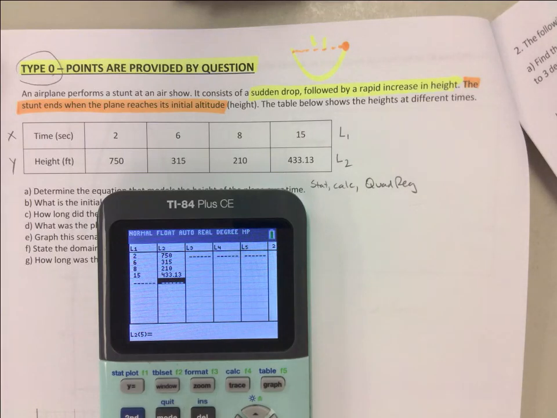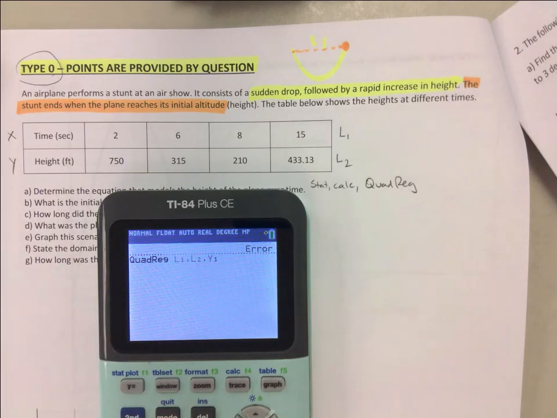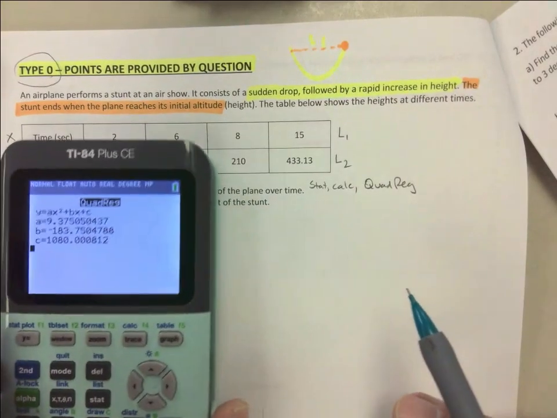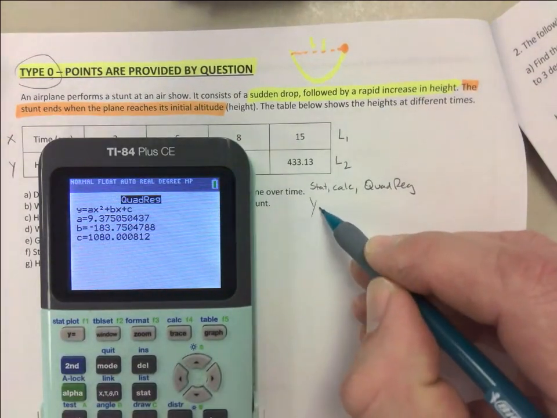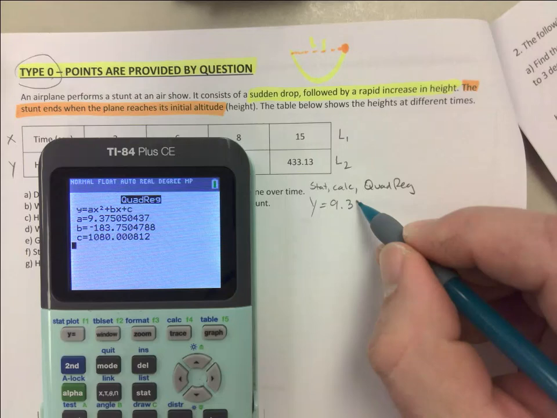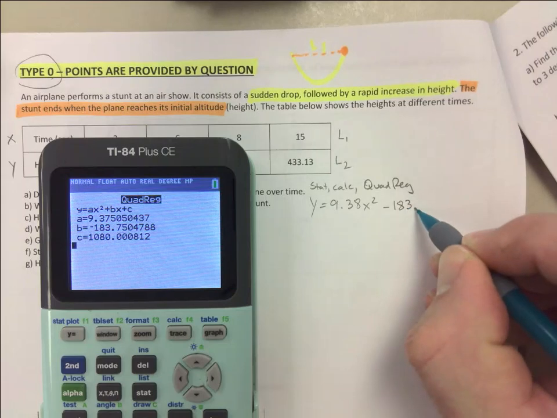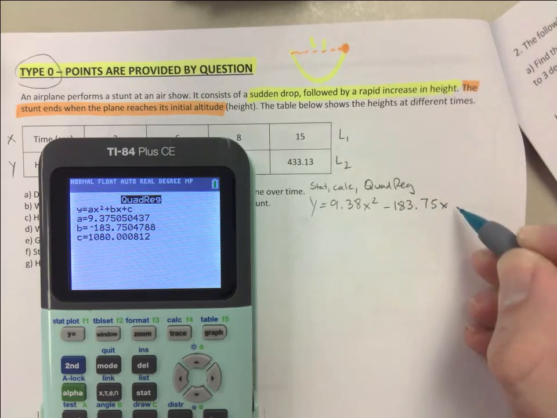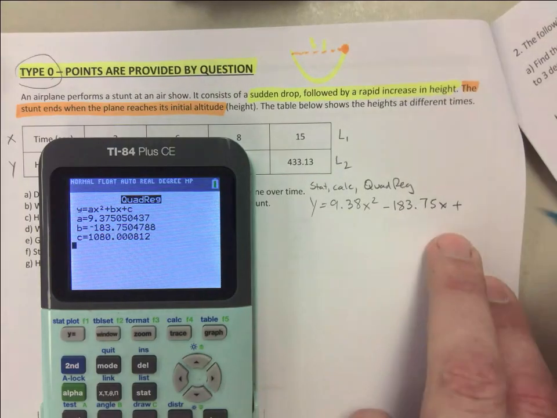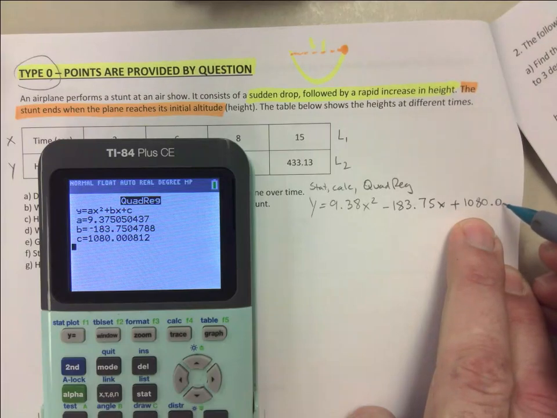Okay, so you've got the points. You could do the quad reg again. I'm going to quit this. I already pasted it here. I'm going to rerun it and write down this thing. Okay, so Y is equal to 9.338 technically, minus 183.75x plus 1080, and this technically rounds to 0, 0, right?